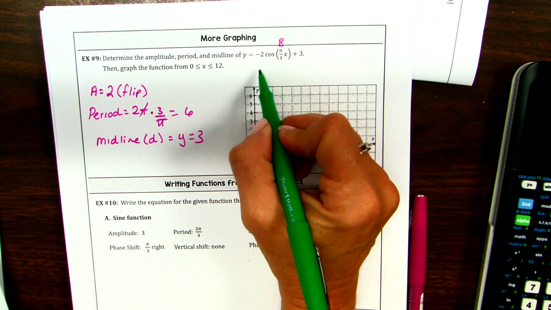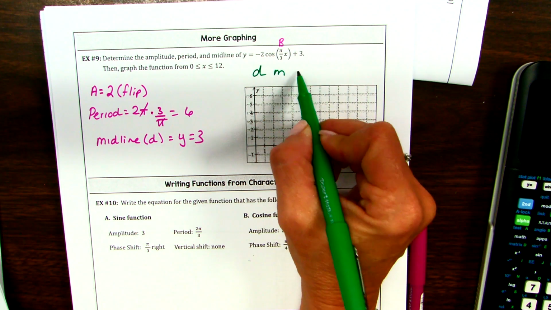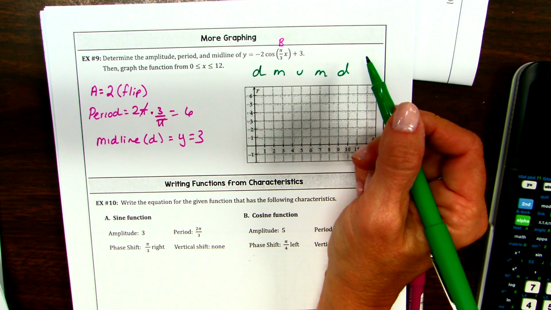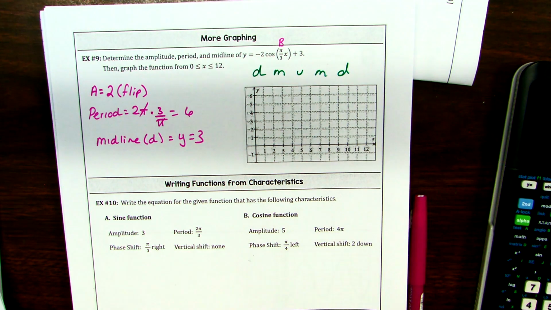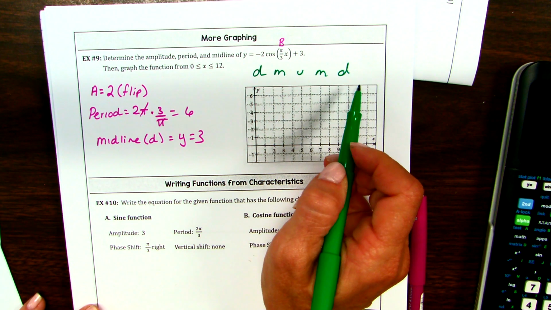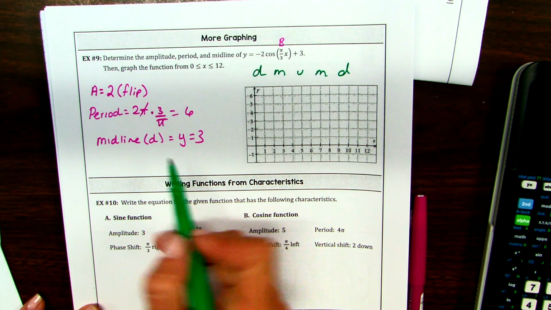Cosine with a flip, so instead of starting up, we'll start down. So this would be down, middle, up, middle, down. Do you have to write that? Nope. It just helps me. So I know my first and my last point, which are going to be at 0 and 6, are going to start down, right? Down at 2. But wait a second, I forgot.